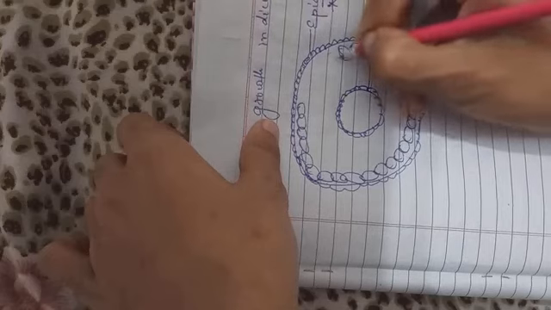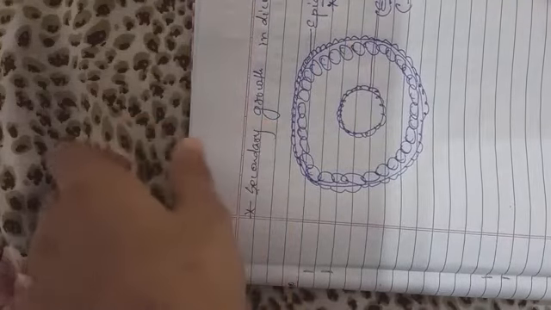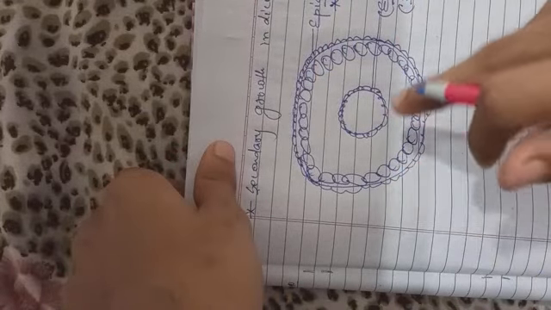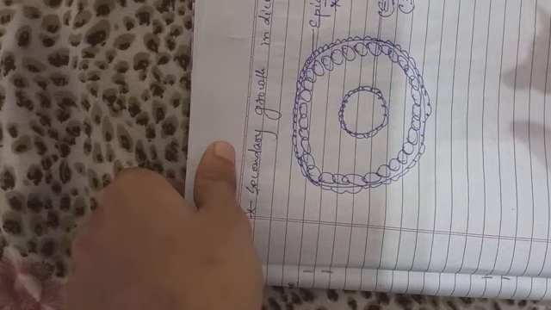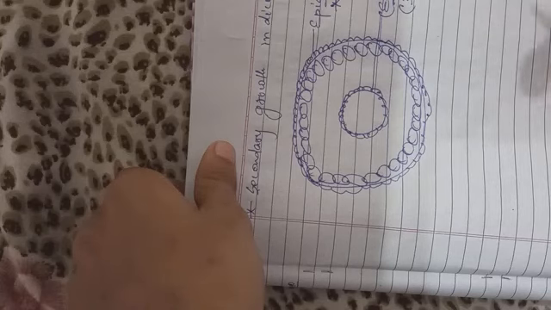It is not found in the root, because in root the cortex is not differentiated into hypodermis; it is only differentiated into cortical layer and endodermis.